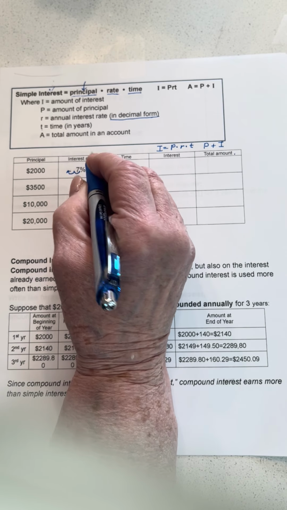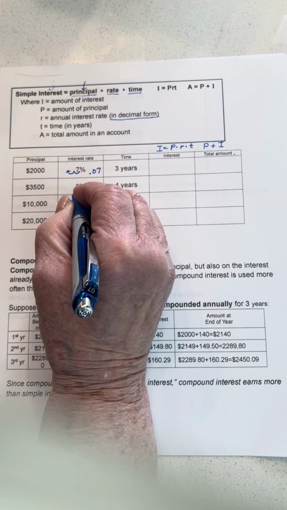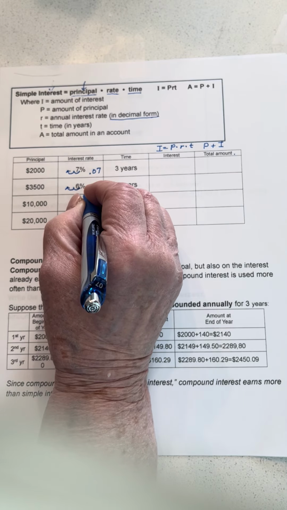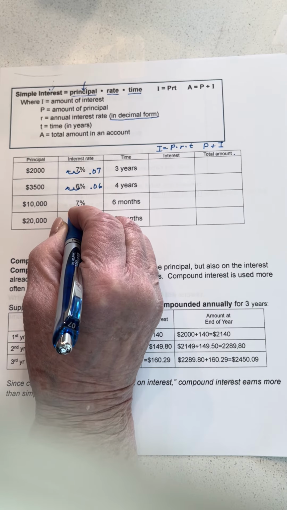We're moving it 2 places to the left. We're moving the decimal point that we don't see in a whole number, but we know where it is. We're moving it 2 places to the left. And this is 3.5%. So again, we're moving it 2 places to the left. Those are the decimal values that we're going to use.